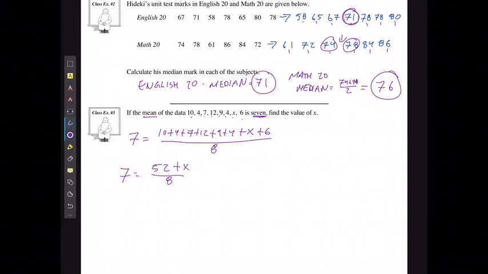Well, I'm going to multiply both sides by 8, and 56 is equal to 52 plus x, and then subtract 52 from each side. 4 is equal to x. So my missing number in this case is just going to be 4.